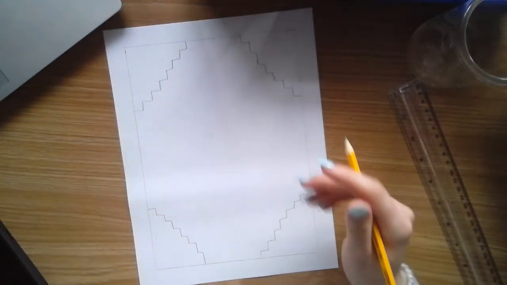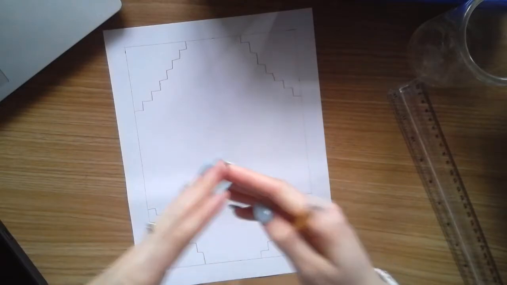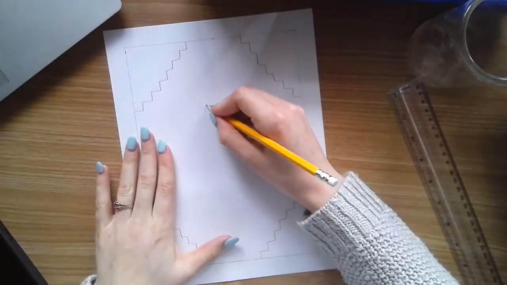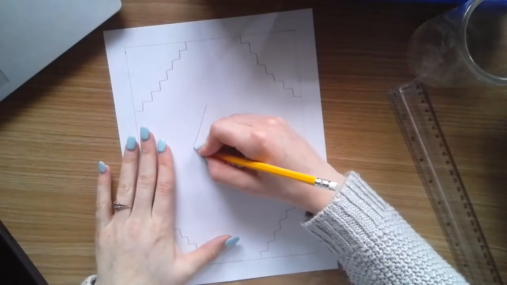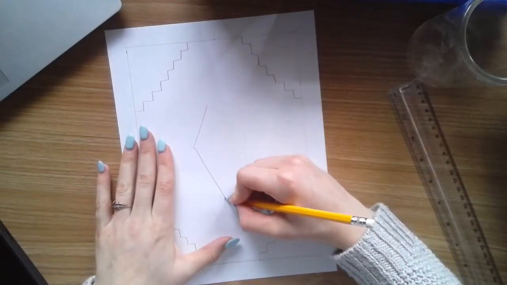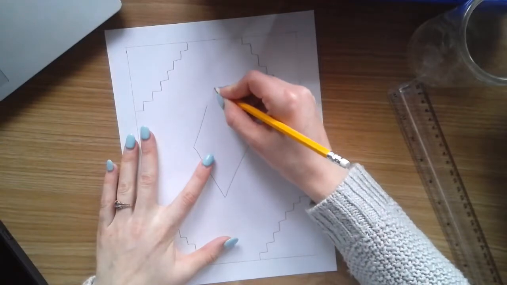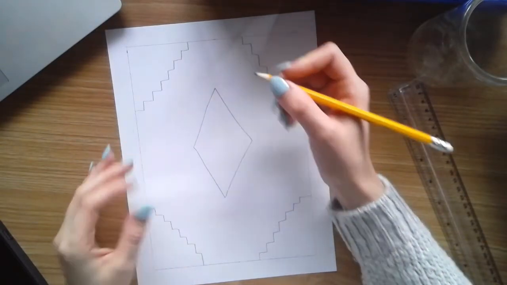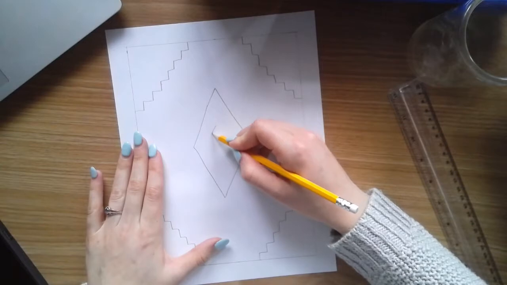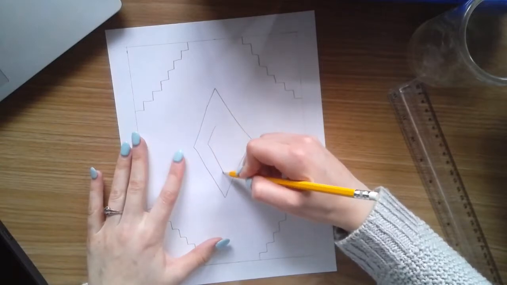In the middle, they often have an X or a diamond shape. So I'm going to go with the diamond shape in the middle. Maybe make a couple diamonds.